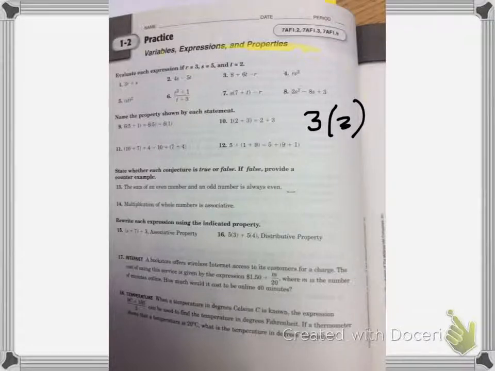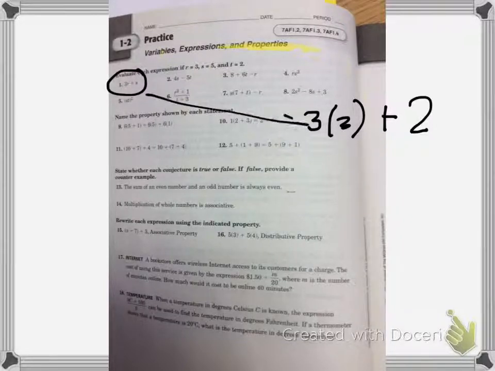The reason is, if you put it like this, it looks like 33, and that's not really 33. That's wrong. It's really 3 times 3. So 3 times 3 plus T, which T is 2. So this expression now looks like this when you replace it with the numbers.